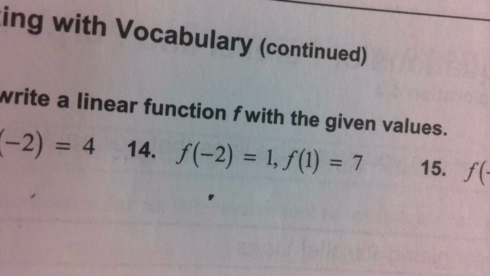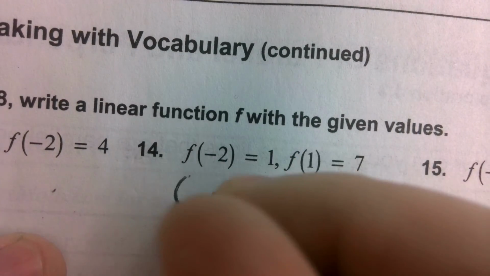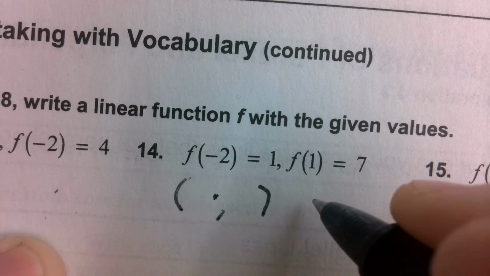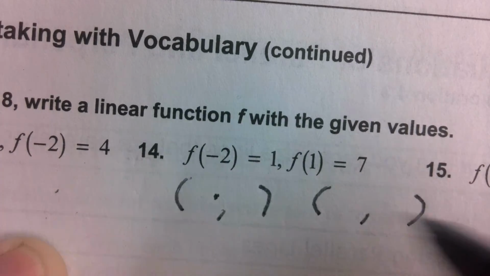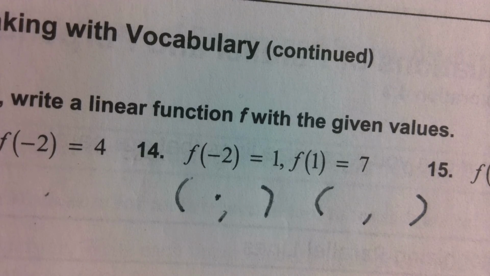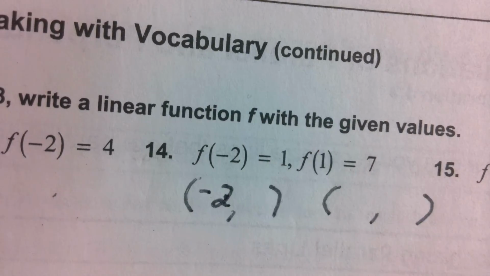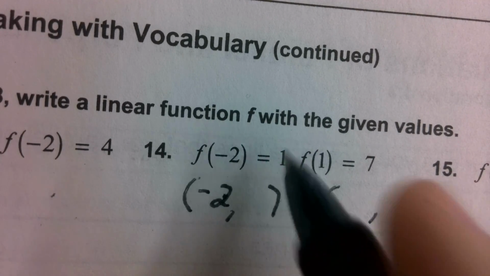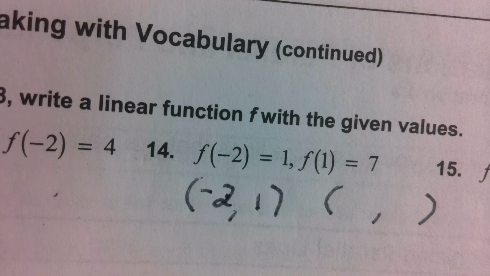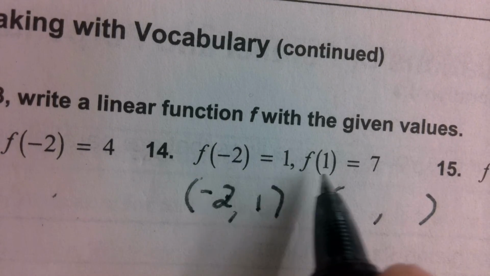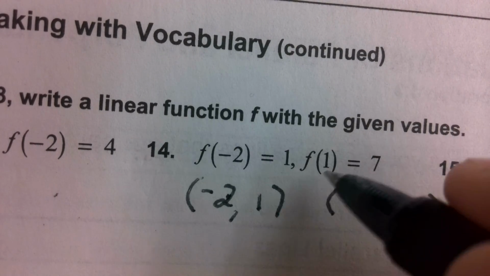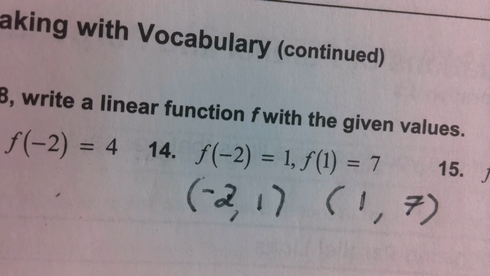First things first, let's change these into points. As a reminder, if you didn't watch the 4.1 video, to turn these into points, your input, or x, is always the thing in parentheses. So negative 2 will be first. Whatever it equals will be your y. So that equals 1. Over here, our input in parentheses is 1, so that's our x value. Our output is 7. That's our y value. We need to figure out a point and a slope in order to put this into point-slope form.